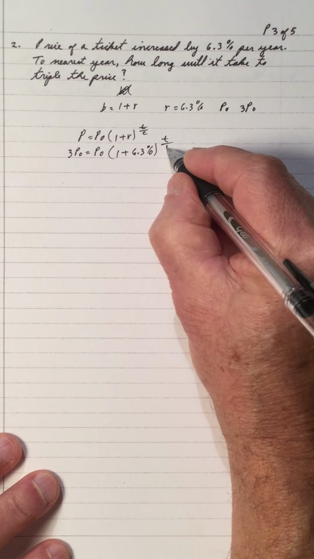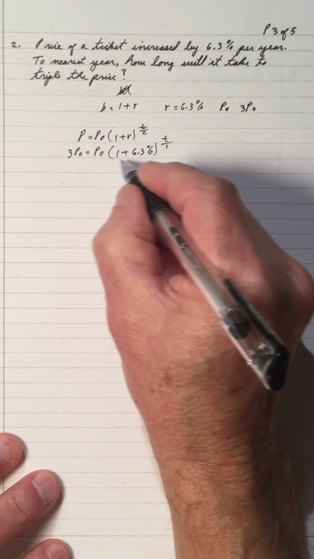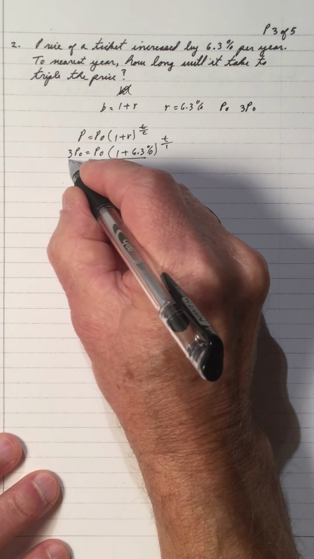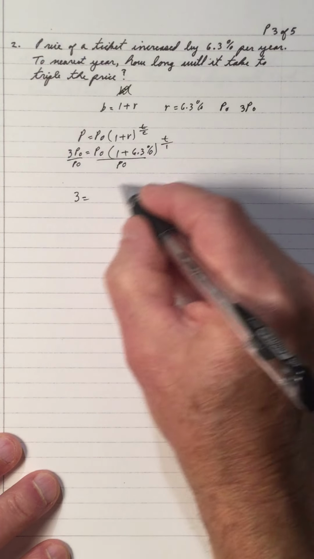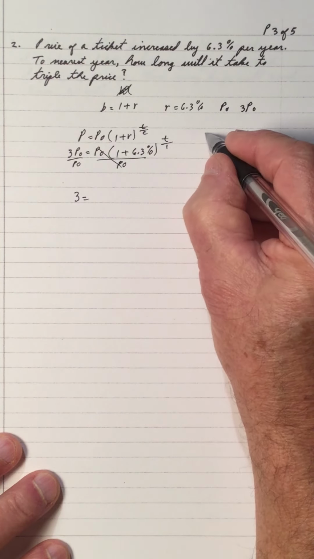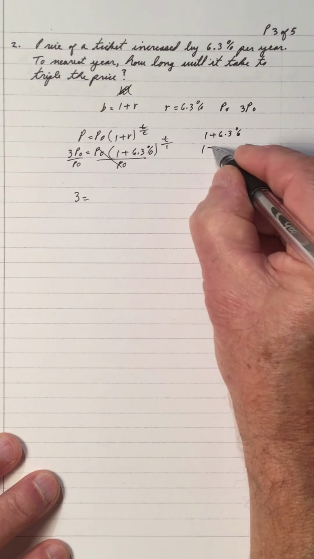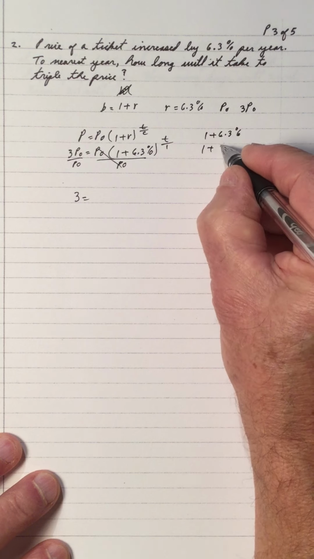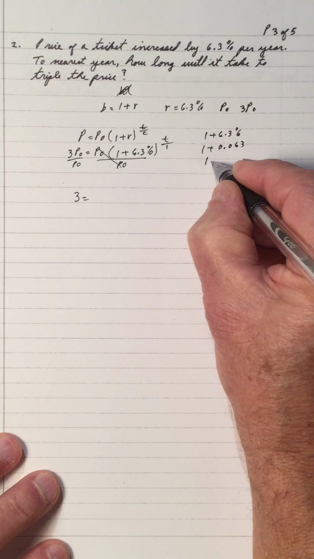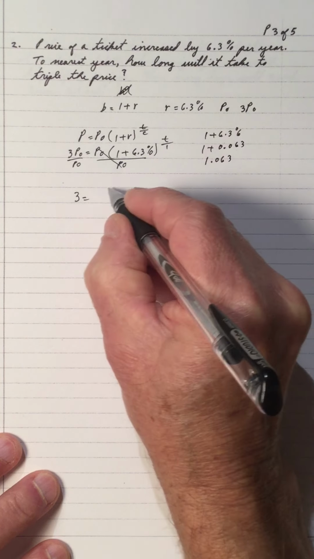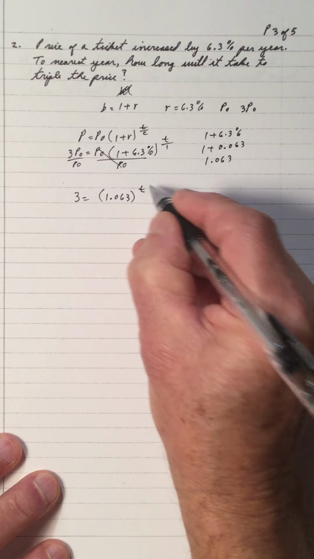And C is 1. So we divide by P0 on each side. So we get 3 equals, and these cancel out. Let's work out 1 plus 6.3%. Move the decimal 2 places to the left, and that gives us 1.063 to the T power.